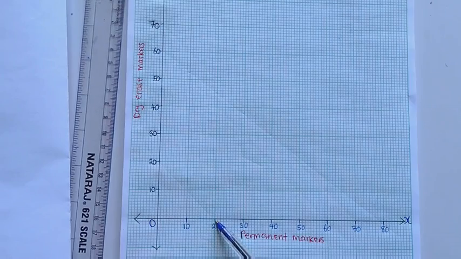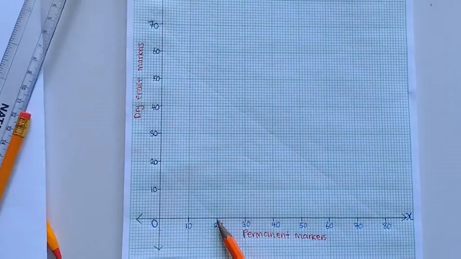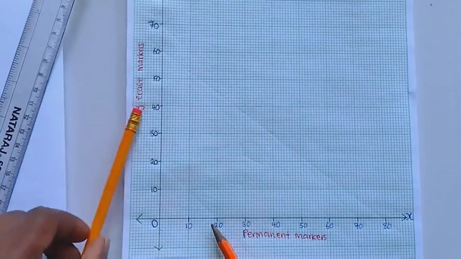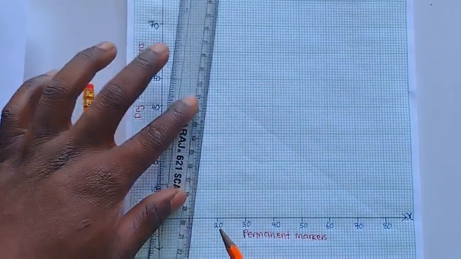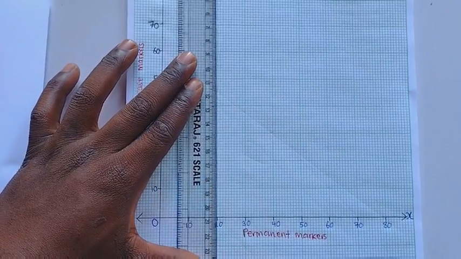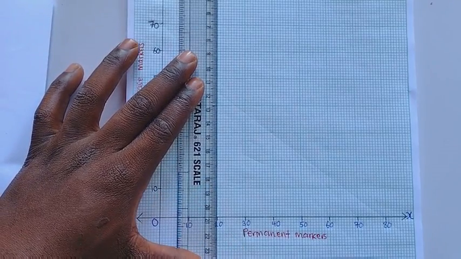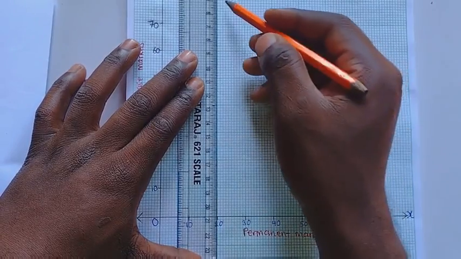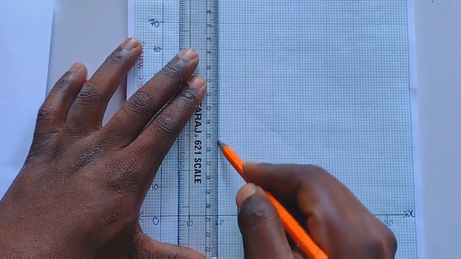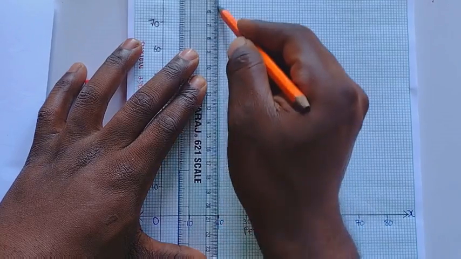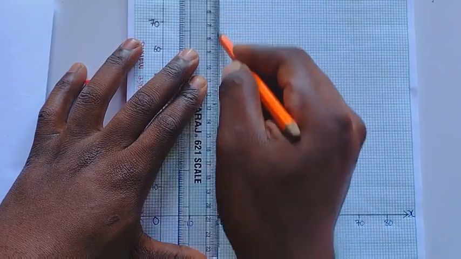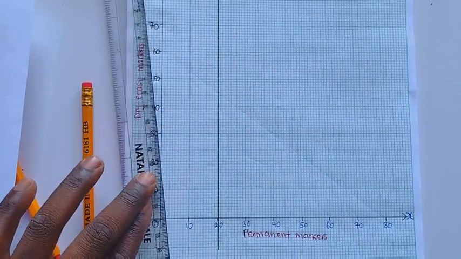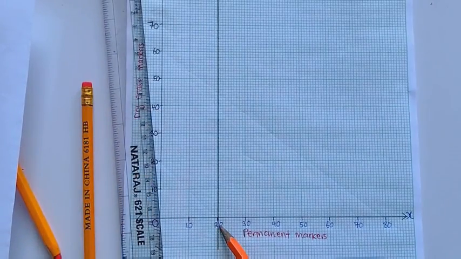It's this line, point 20. So what you need to do is, you get your ruler on this same line where x is equal to 20. Nicely, you place your ruler there, and then you make a straight line like this. Okay, so this is our line on the point x is equal to 20.